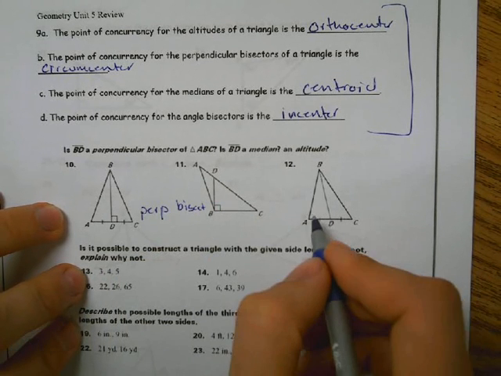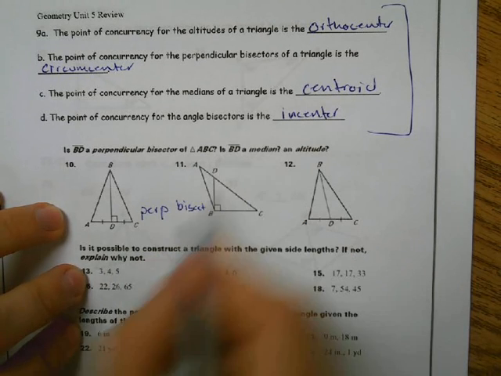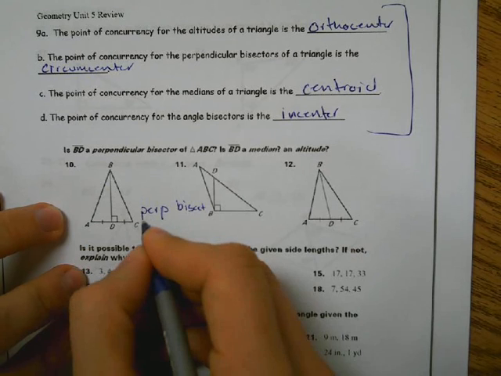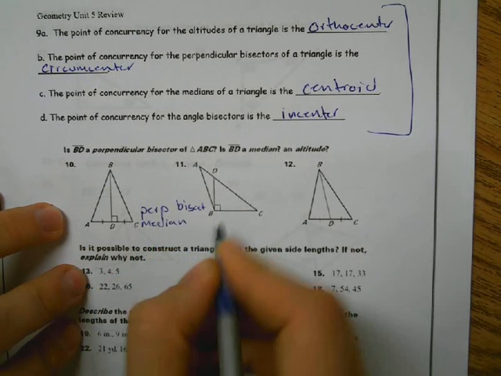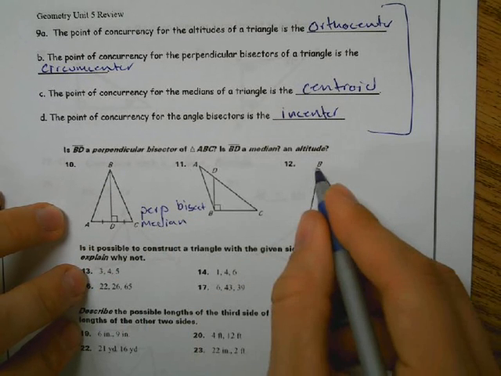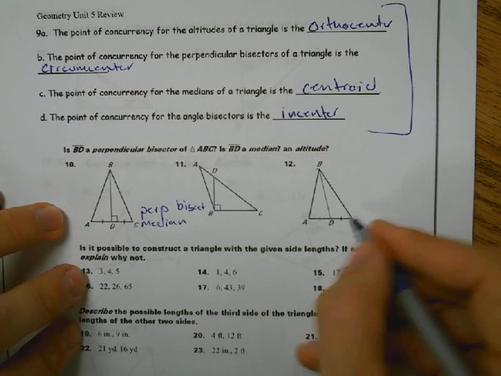Let's look for some medians. This one, we go from the vertex, and we cut that leg in half. So this one is a median. This one doesn't cut in half, doesn't come from a vertex, not a median. This one comes from the vertex, cuts that leg in half. This one is also a median.